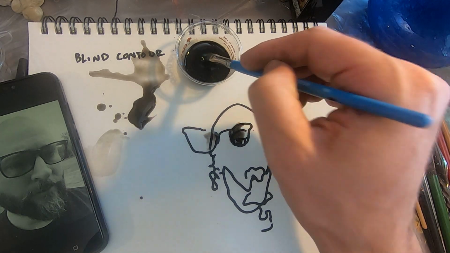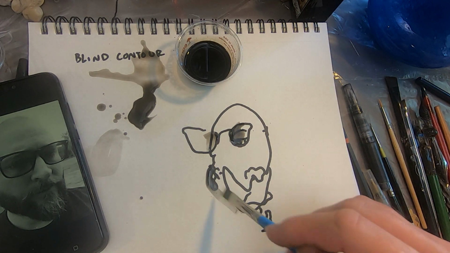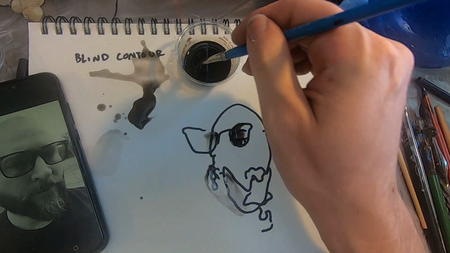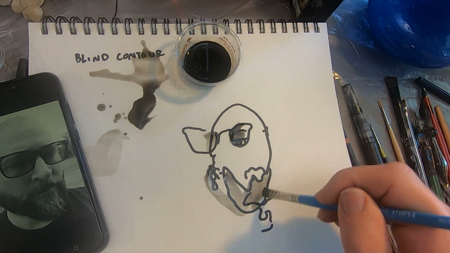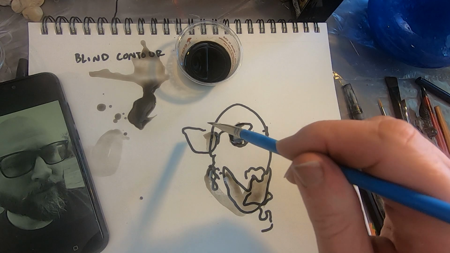And these are going to look weird, obviously. So just look at your photo and imagine some areas where there's shadow.